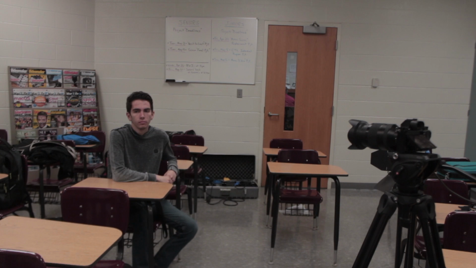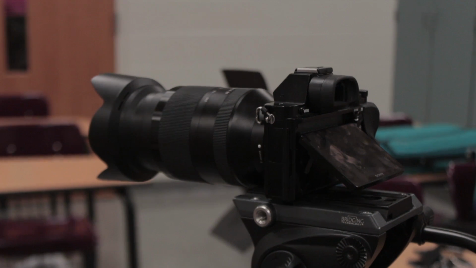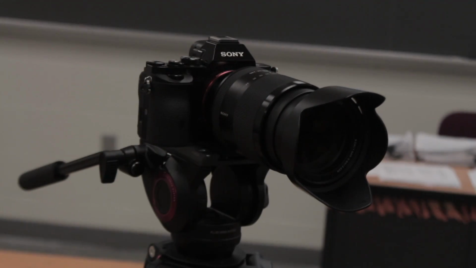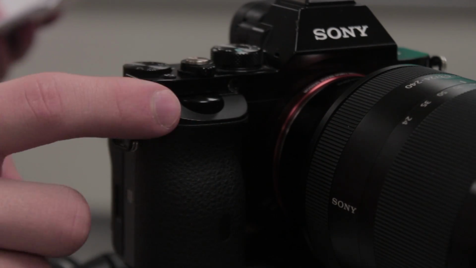Well, before you can start recording, there are a few simple things you need to know about your camera to get the best results. We will be shooting on the Sony a7S, but this can apply to almost all DSLRs. The first thing you want to adjust before shooting is the aperture, or iris. The aperture controls the amount of light let through the camera lens. This can be adjusted with the dial on the front of the camera.